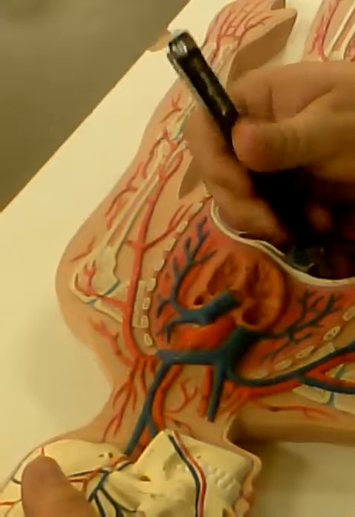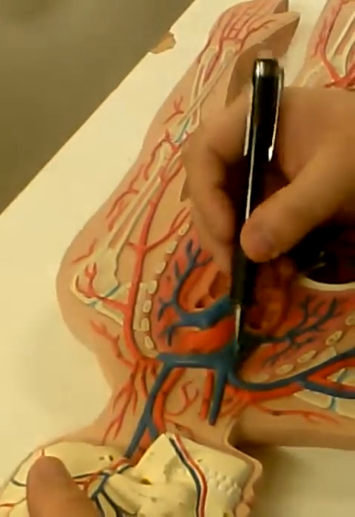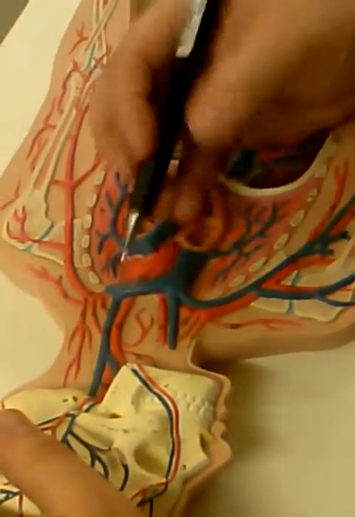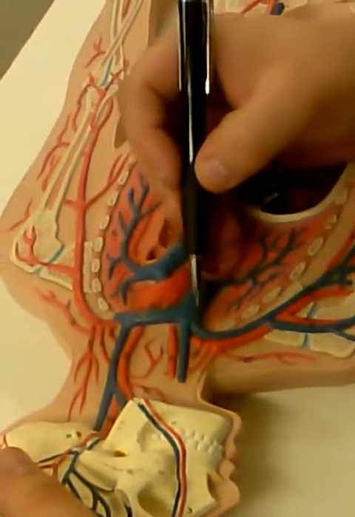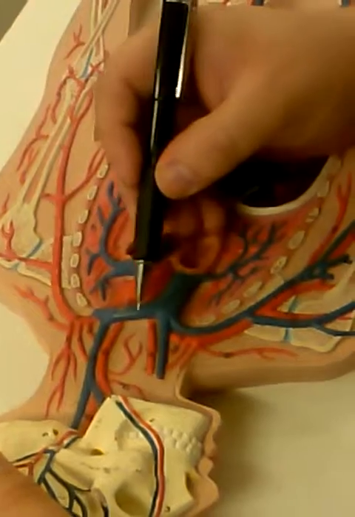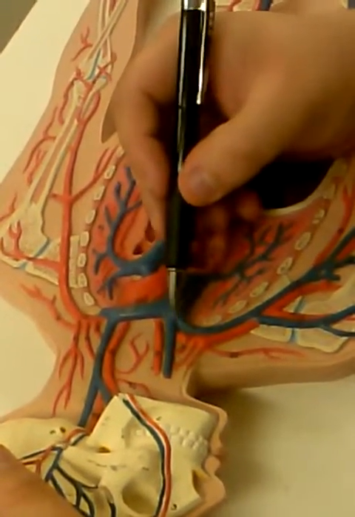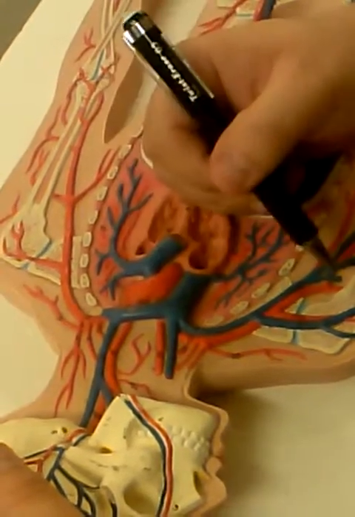Now, the veins here are simple. So in the thoracic area, upper veins here, you have the superior vena cava here. These two branches that feed into the superior vena cava, these are the brachiocephalic veins. Excuse me, brachiocephalic veins here and here.